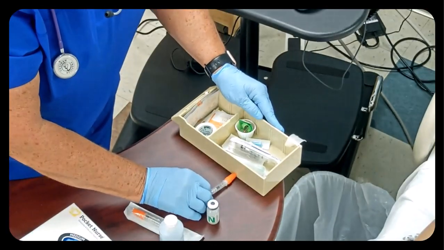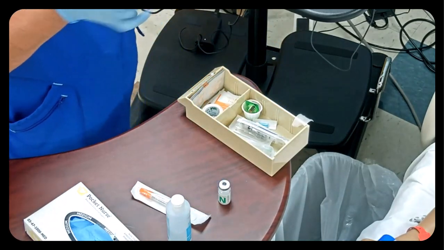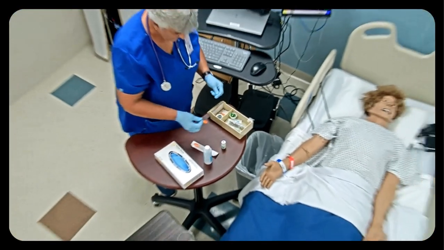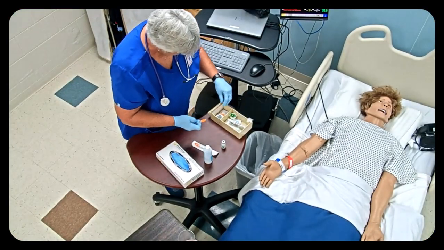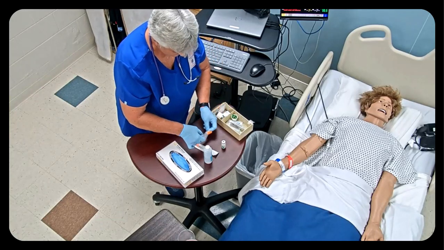Now very carefully, I want to make sure I don't touch the needle, and we never recap two-handed, okay? So I've got my lid on there, and I need to label my syringe, okay?